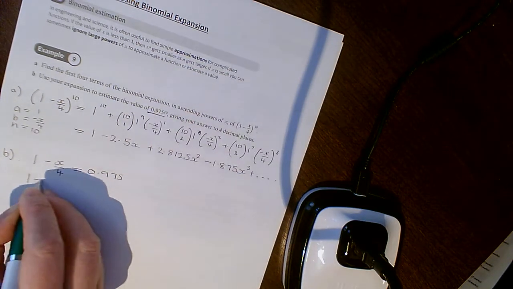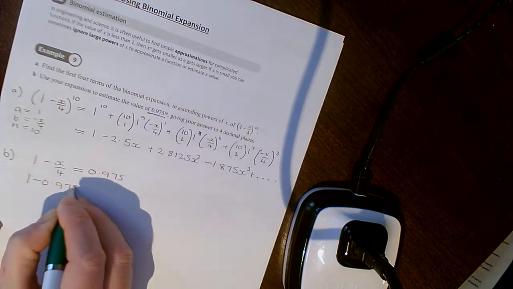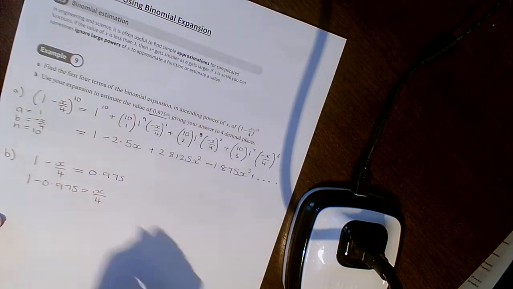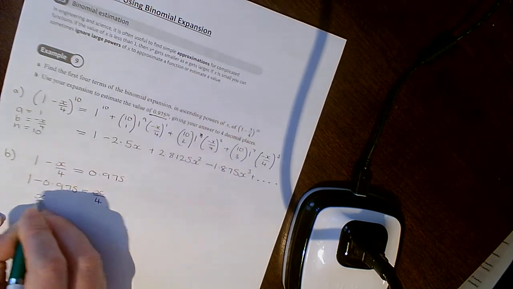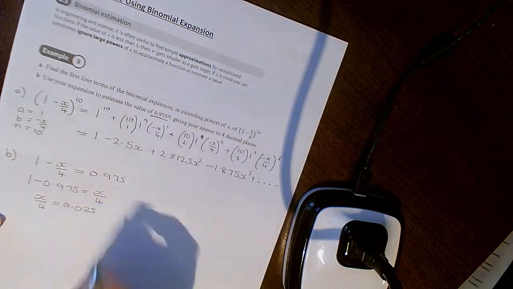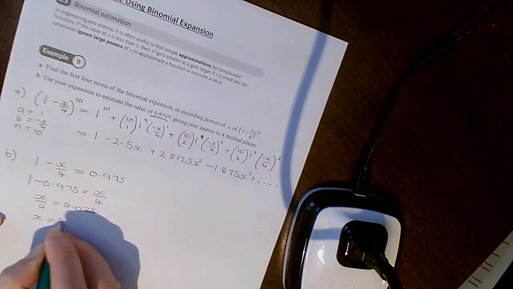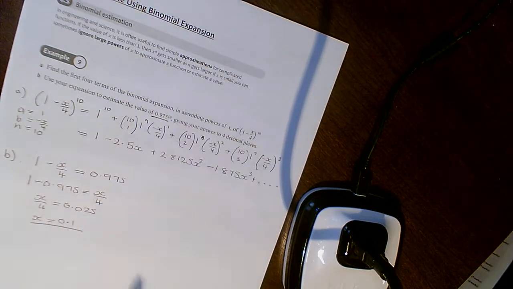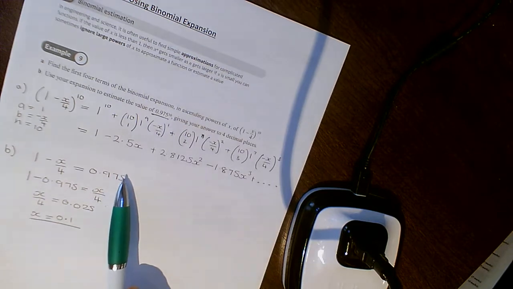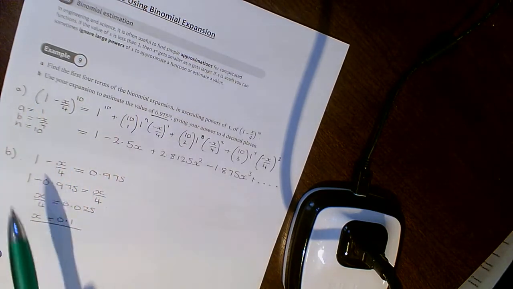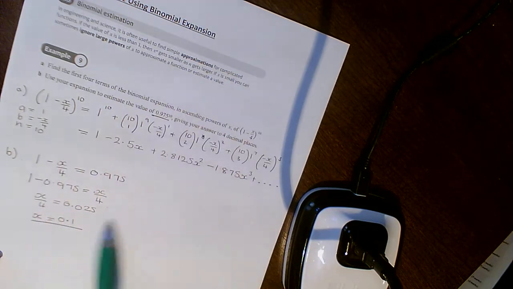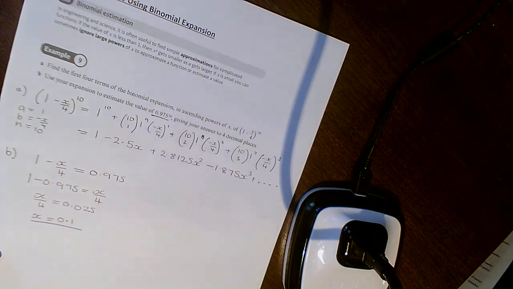So if I rearrange this, I'll minus 0.975 from that side, I'll make that positive. So I've got x over 4 equals 0.025, so x equals 0.1. That bit there is probably the hardest bit of it. Sometimes you'll be able to look at it and say exactly what x you need to put in. If not, you rearrange this and you work it out.